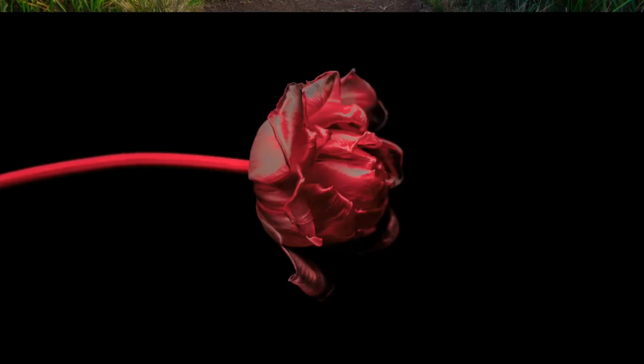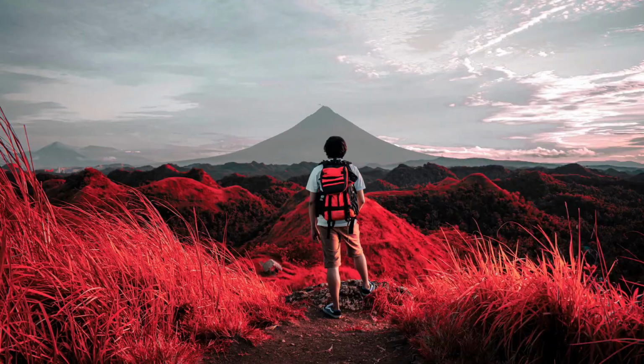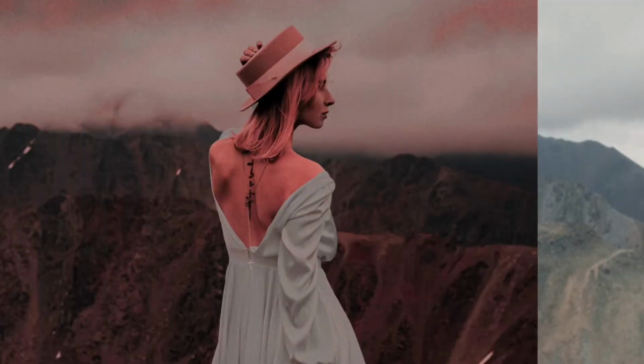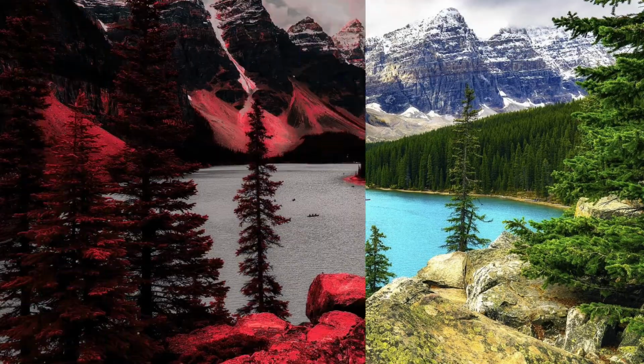In this video I will show you how to edit red tone in Lightroom. Here are some example photos of before and after using this preset.